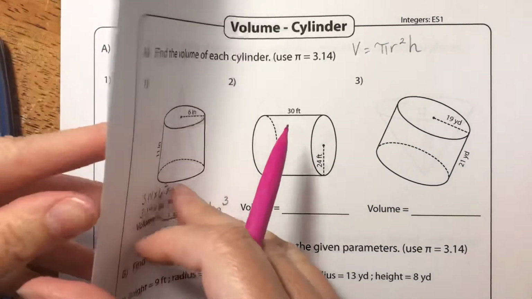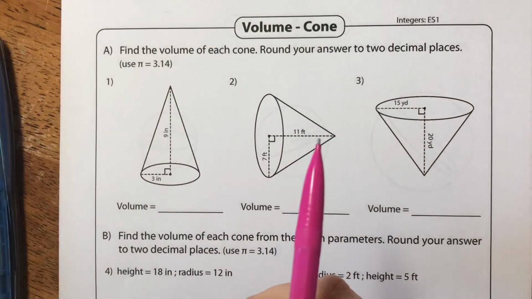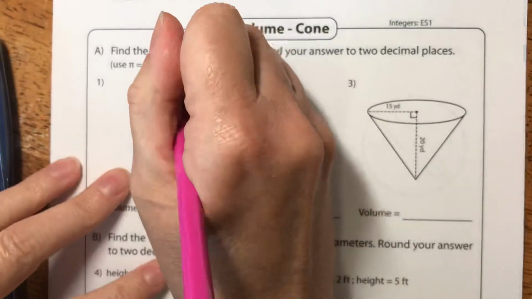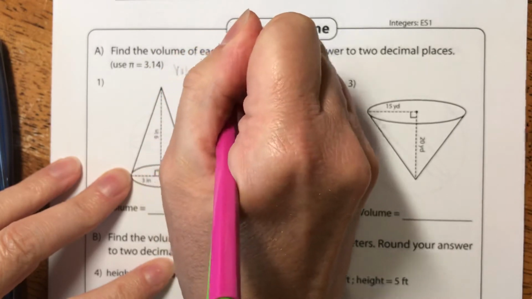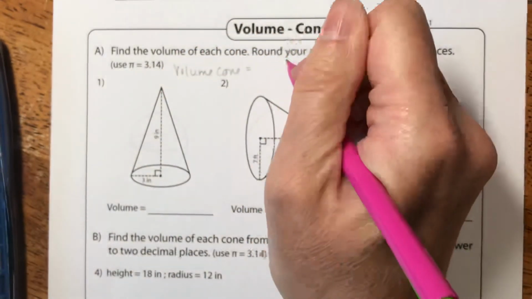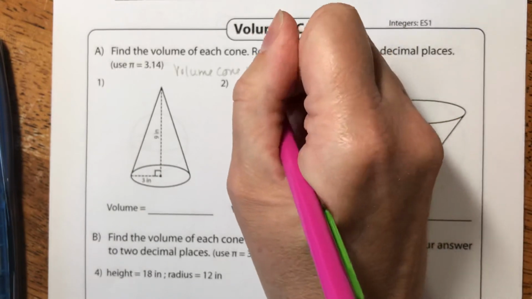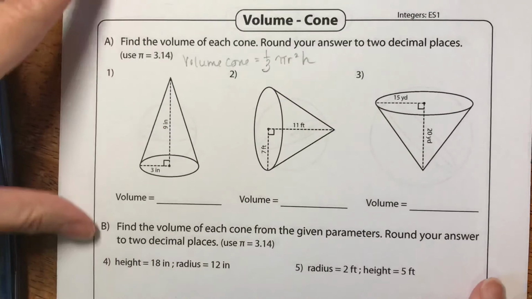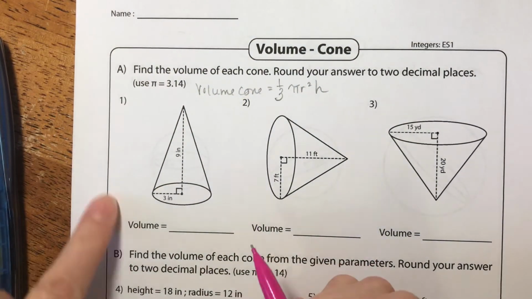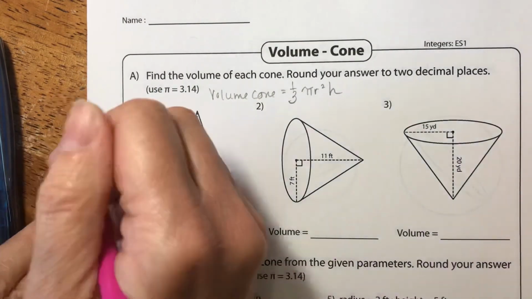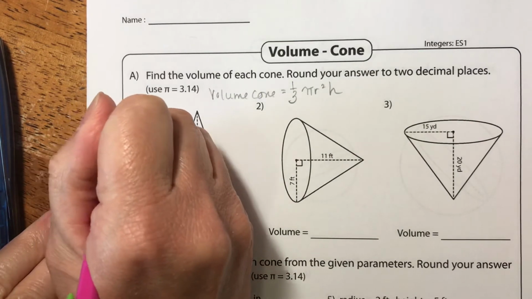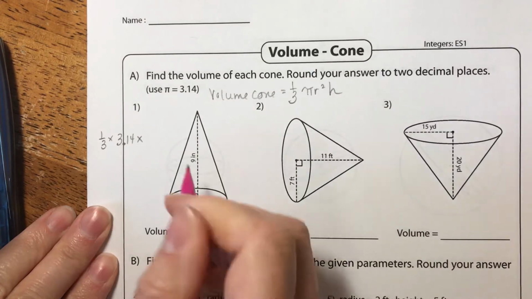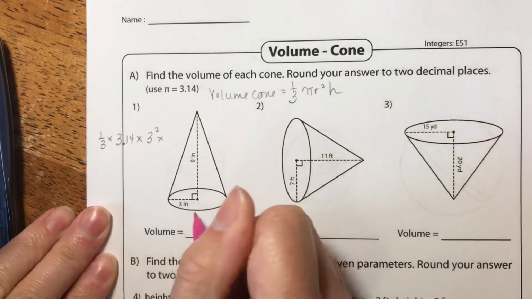And again, I'm going to put one of these on your quiz. All right, the formula for a cone. So volume of a cone is 1/3 times pi times radius squared times height. Okay, let's do this first one. So I'm going to write over here in the white space. So I'm going to do 1/3 times 3.14 times, what's the radius? 3 squared times the height, 9.